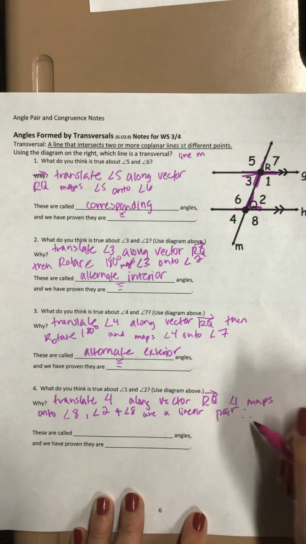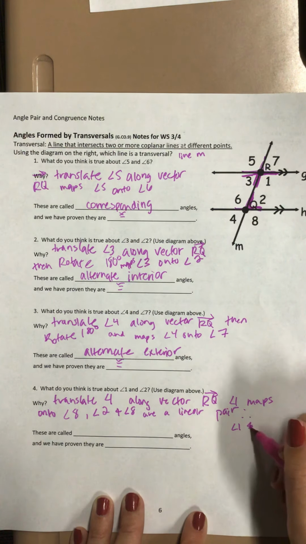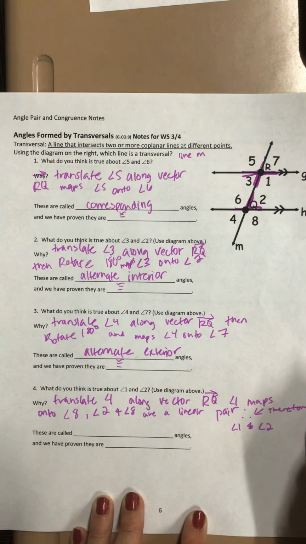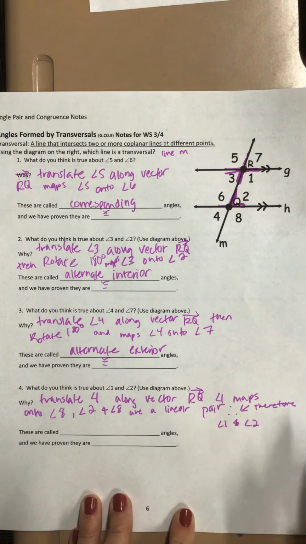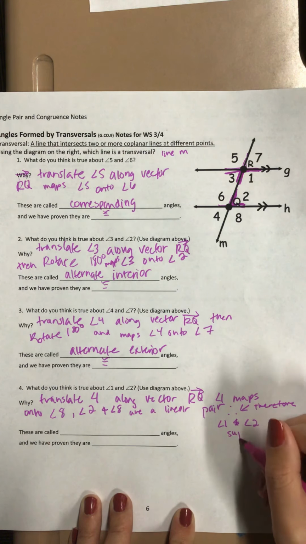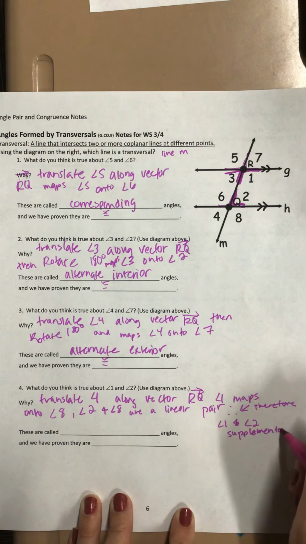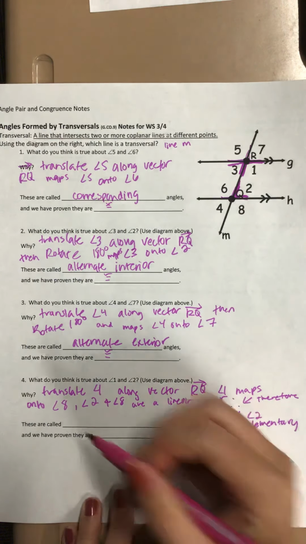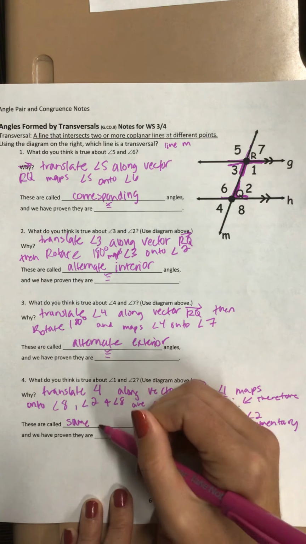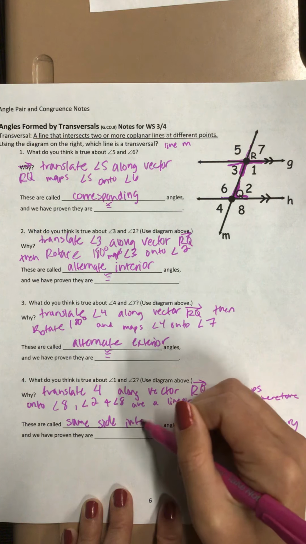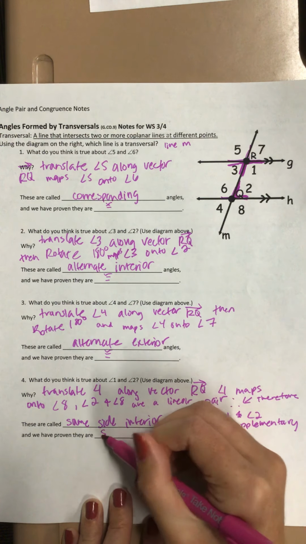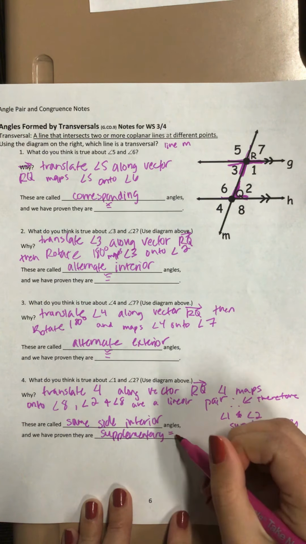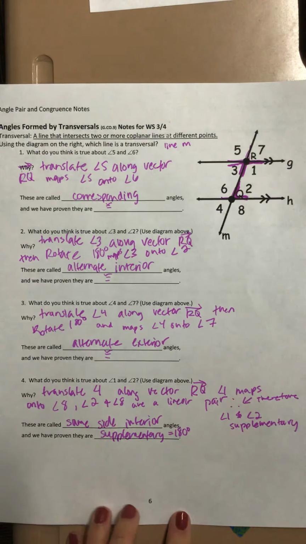So that means that angle 1 and angle 2, this means therefore. When we prove things, we use that. The 3 little dots mean therefore. Angle 1 and angle 2 are supplementary. So they're not a linear pair because they're not right next to each other making a line, but they are supplementary. So same side interior are supplementary. And just a little tip, we remember that means they add up to 180 degrees.